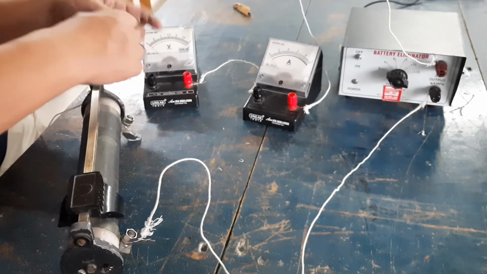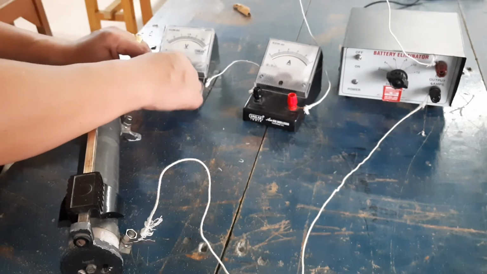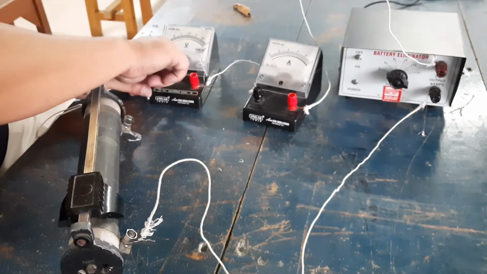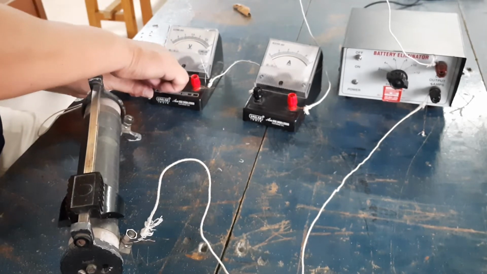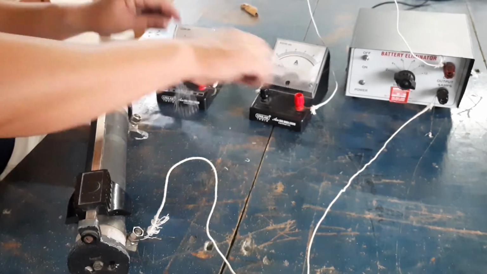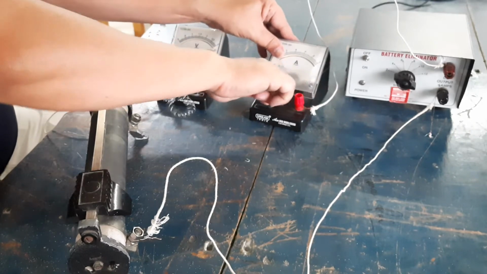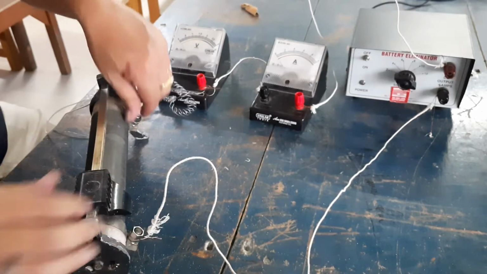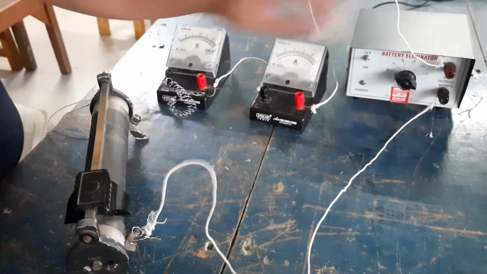You can see the connection here. Okay, so this is the complete connection of the circuit, and this circuit is ready for taking observations.